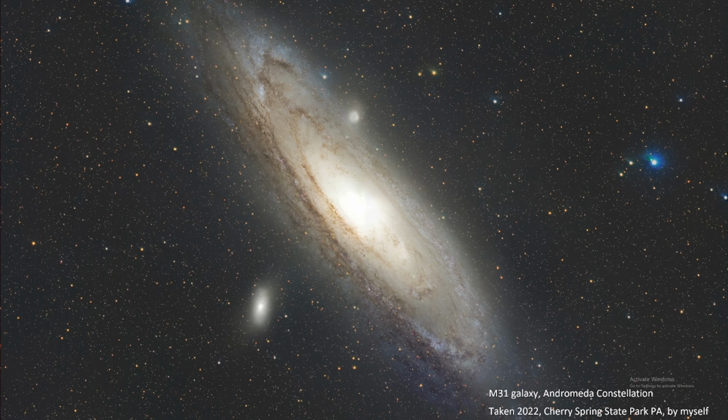We can also take pictures from outside of the Milky Way galaxy. What you're looking at here is another completely different galaxy known as M31 in the constellation of Andromeda. This is the closest neighboring galaxy to us and is even bigger than us.